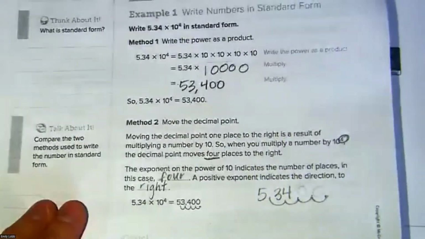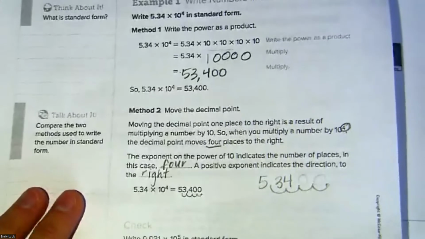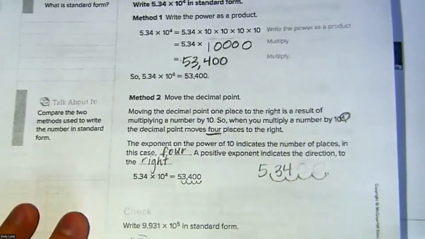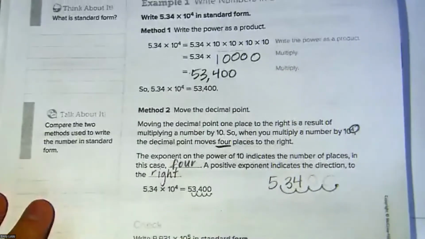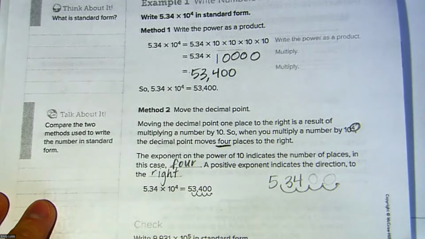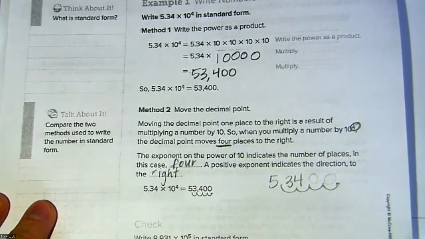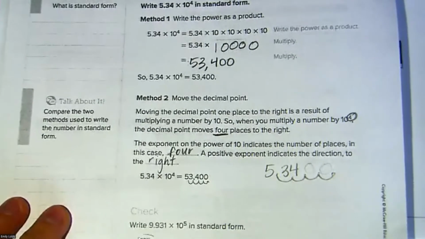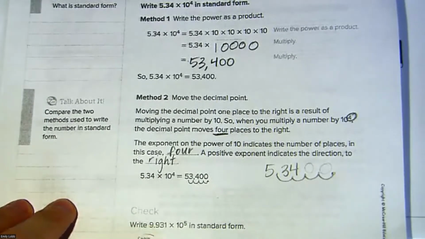So you have two methods. You can write it out and use a calculator, or you can move the decimal. Which method do you prefer? Moving decimal or using your calculator? Any preference? Anybody like using their calculator? Some of you? Okay. So do this one, write it in standard form.